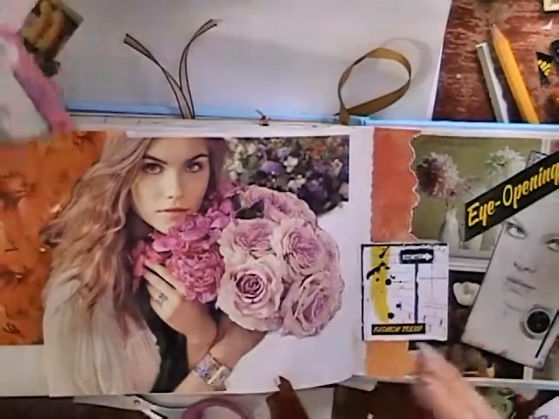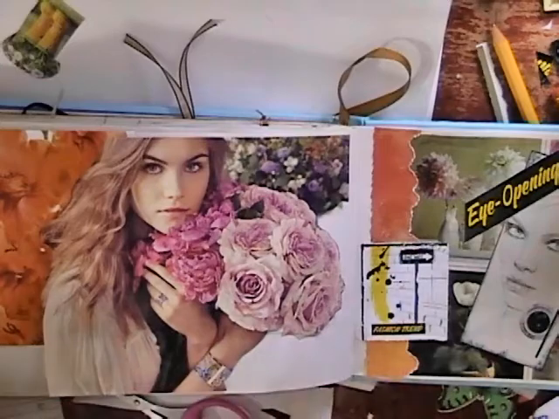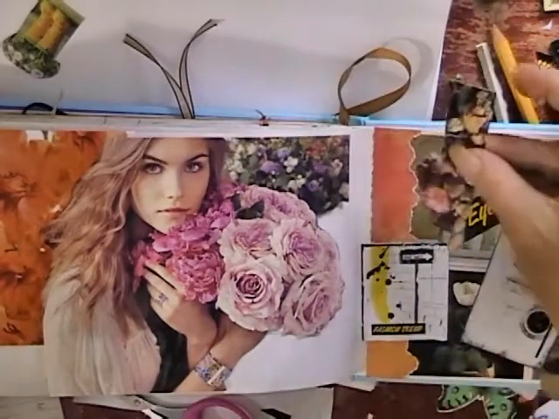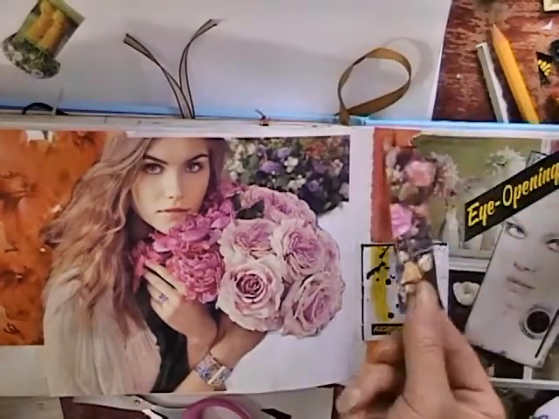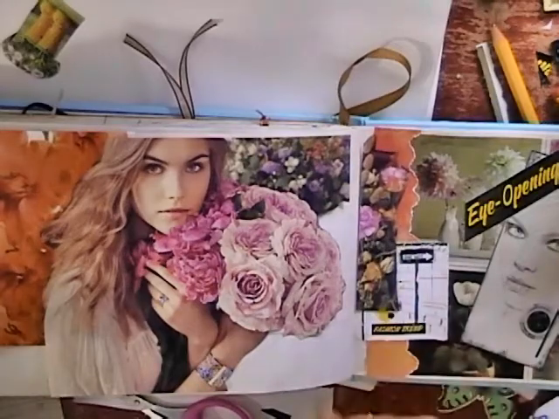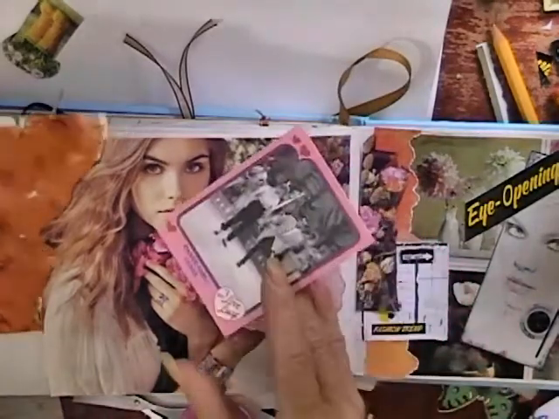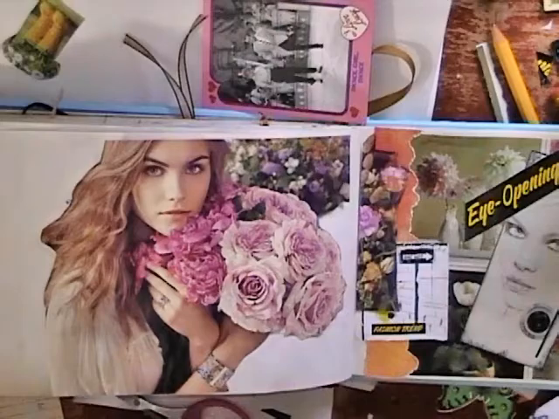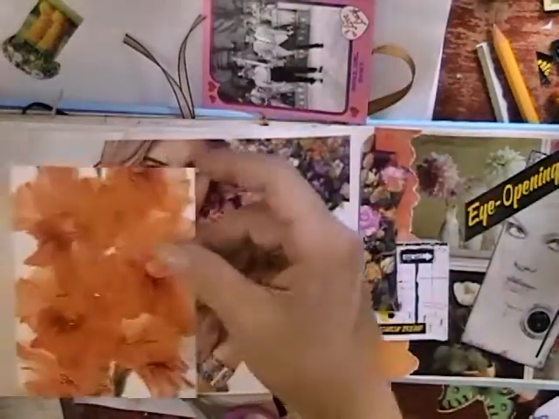Truthfully, now, I don't remember exactly how I had this set up. So we'll see. Oh, I like that. Can add that somewhere. I think I'm going to cut this in half.